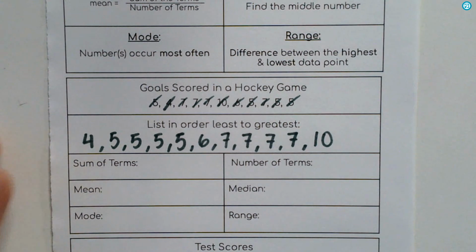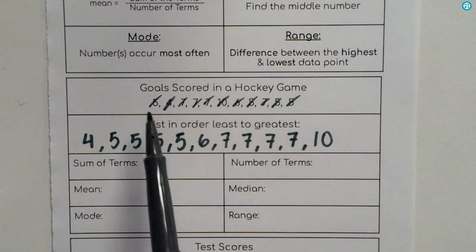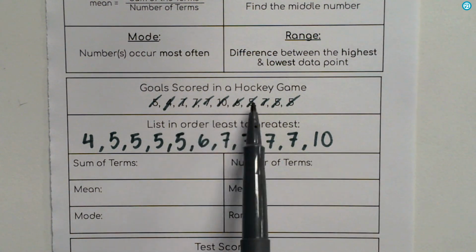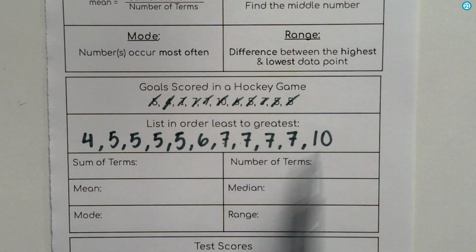So I like to list out all my numbers, cross them off as I go, because sometimes you'll realize at the end you missed one, and then you can squeeze it in wherever it needs to go. Another thing that I like to do to check myself, just so I don't waste time if I missed a number or have an extra number, is before I add them all up, I like to count how many there were in my original list and count how many there were in this list. I've got 11. And 11. Make sure I still have the same number of numbers.